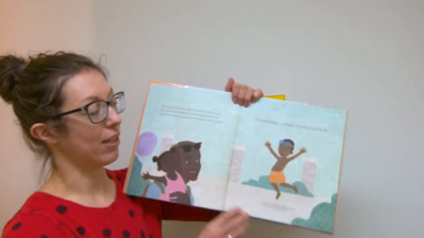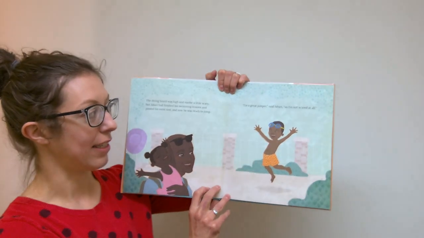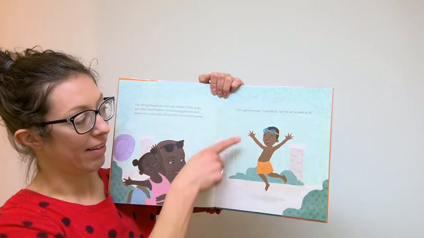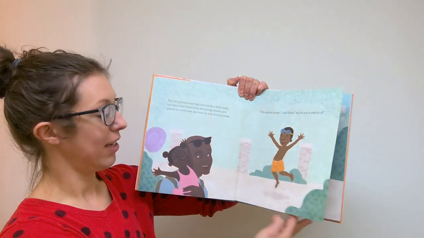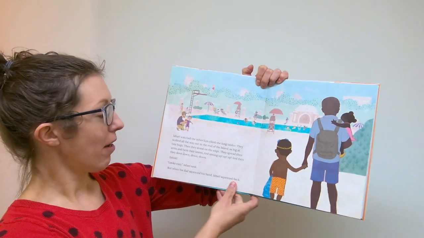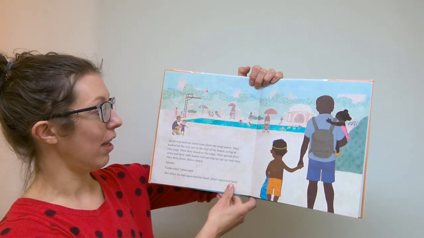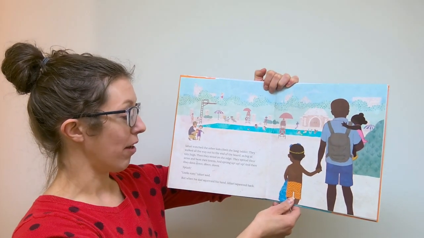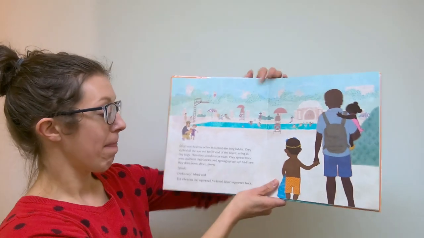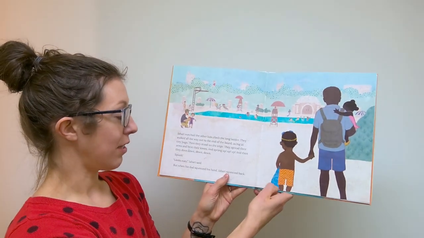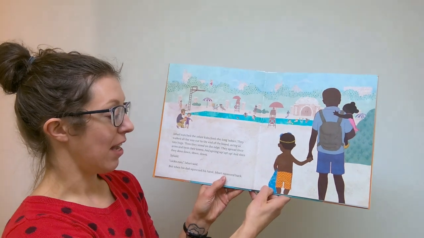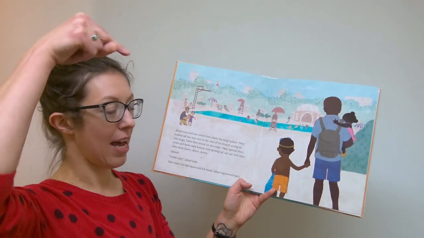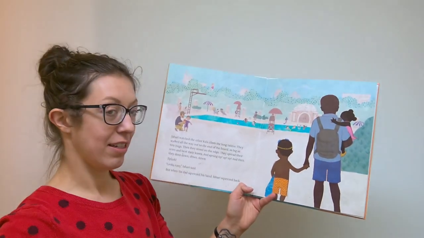What's Jabari wearing that shows us that he's ready to go to the swimming pool and dive off the diving board? Yep, he's got his swimsuit and his goggles to cover his eyes. He's ready for the pool. Jabari watched the other kids climb the long ladder. There it is. They walked all the way out to the end of the board, as big as tiny bugs. Then they stood on the edge. They spread their arms and bent their knees and sprang up, up, up. And then they dove down, down, down.